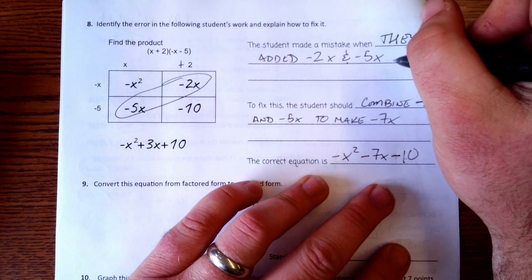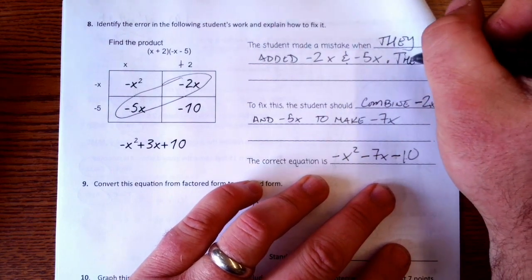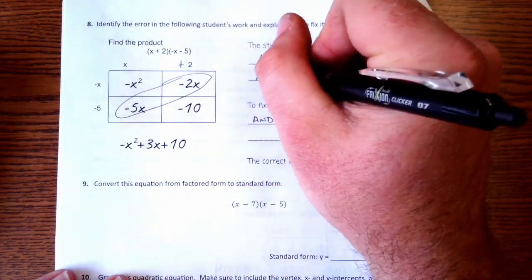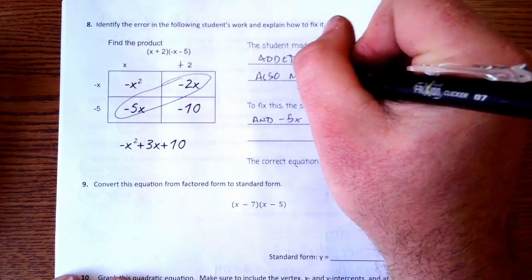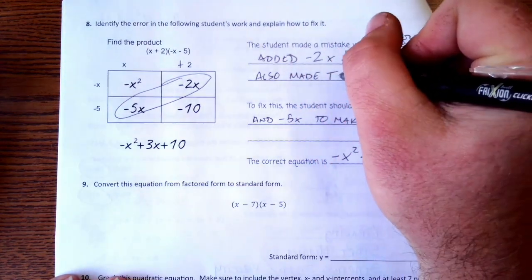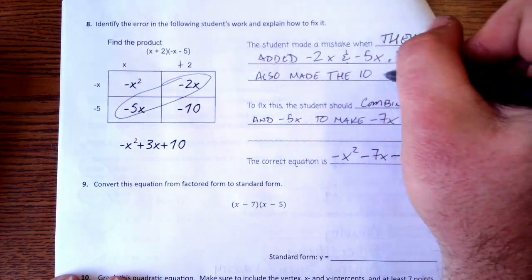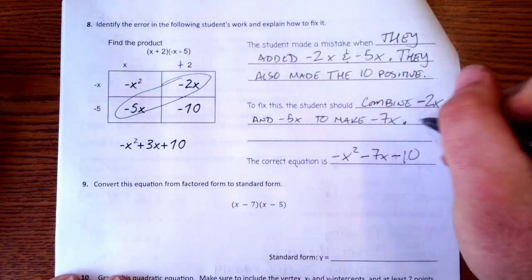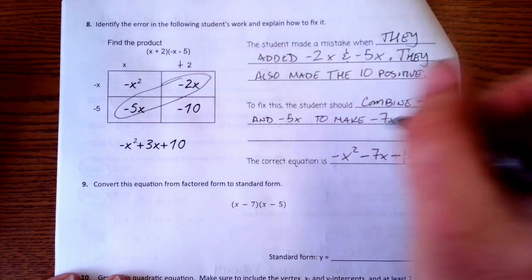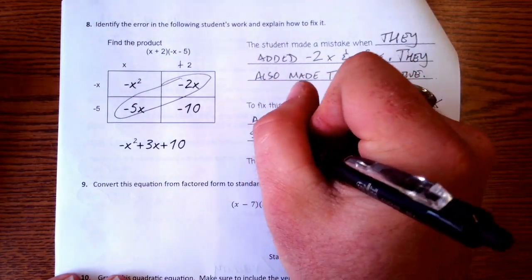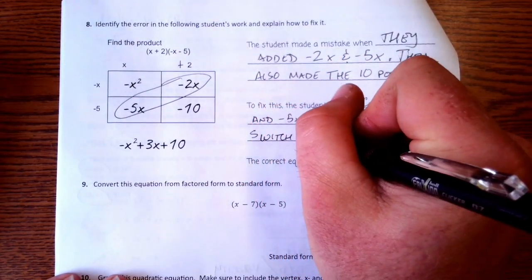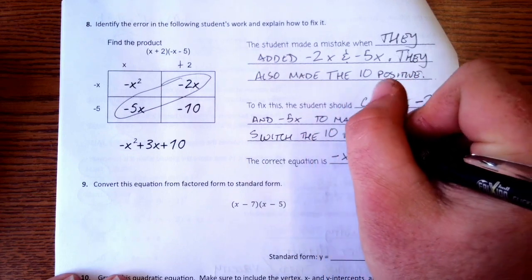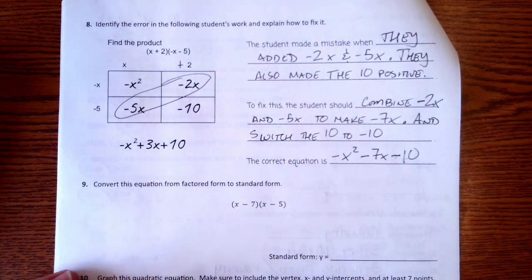So let's also go back. They also made the 10 positive. And here, switch the 10 to a negative. And there we go.